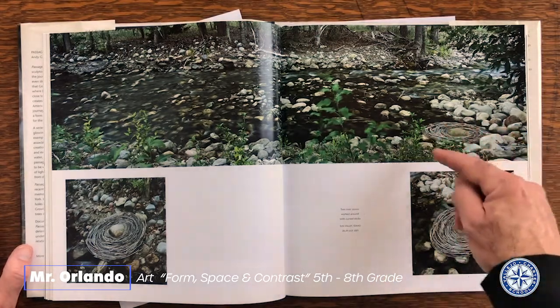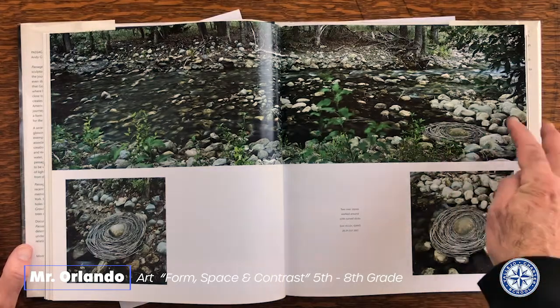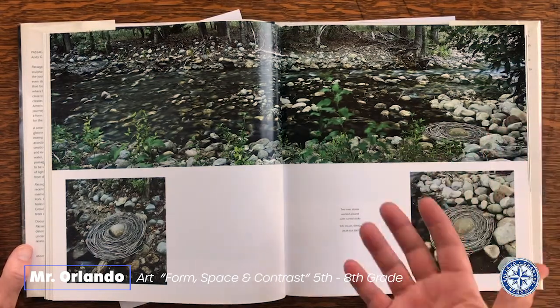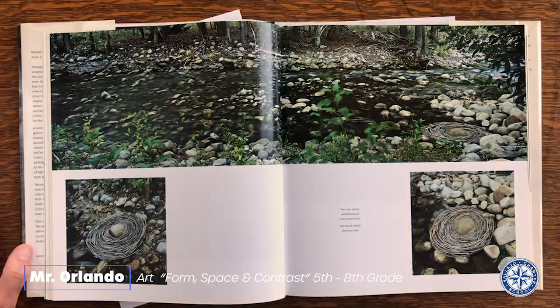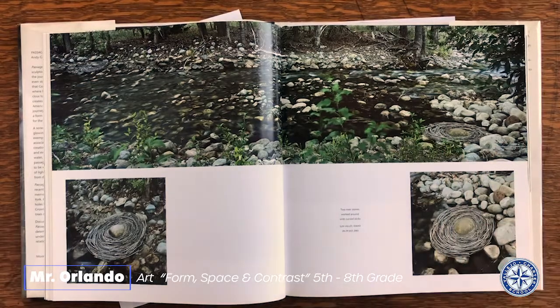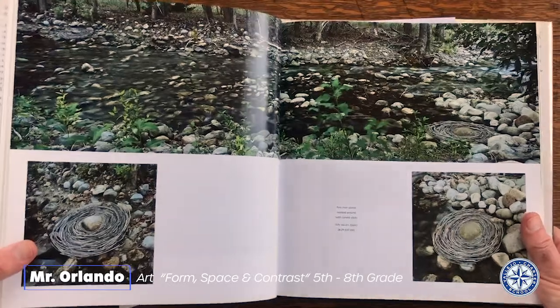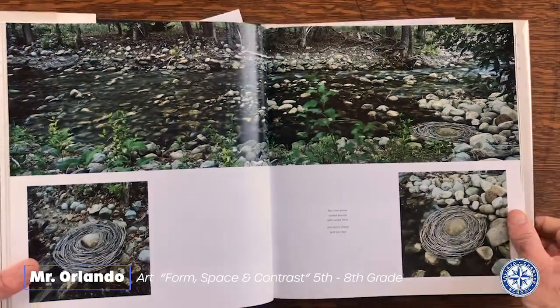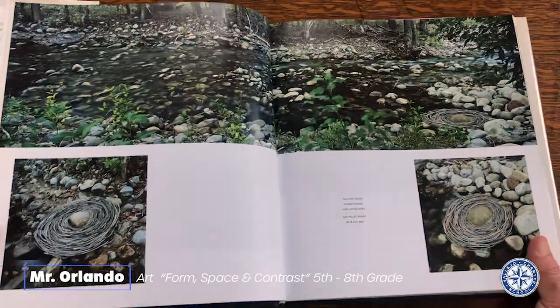I think in this context, the work looks a lot more fragile than it would look in a museum. Because here we have this idea of the environment and the rushing water, possibly even pulling bits of these objects away. So he's using the environmental space. If you wanted to do the challenge this week of going out and creating something in the environment and photographing it, that would be cool.